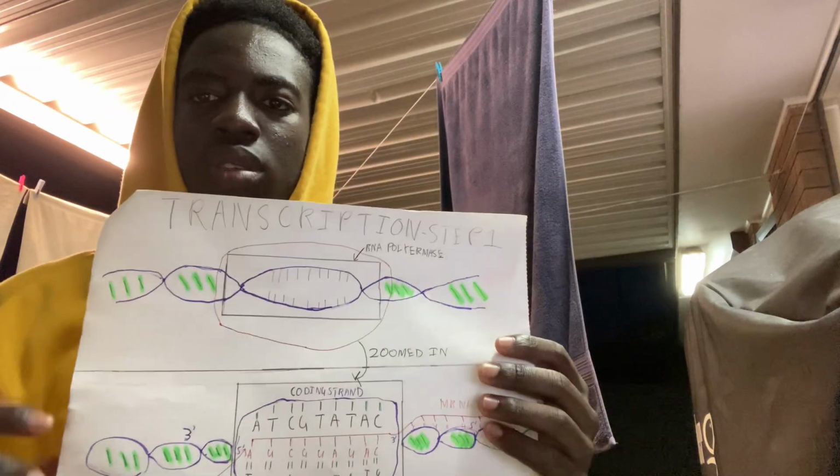This is my model of polypeptide synthesis. I'm just going to be showing you a couple of things and then I'll be explaining it.